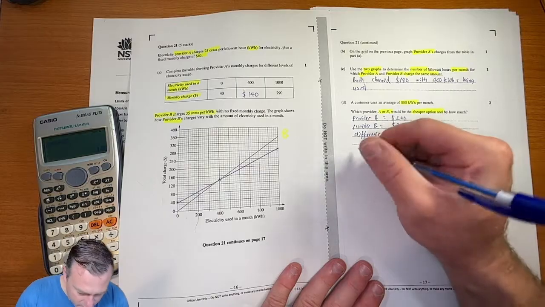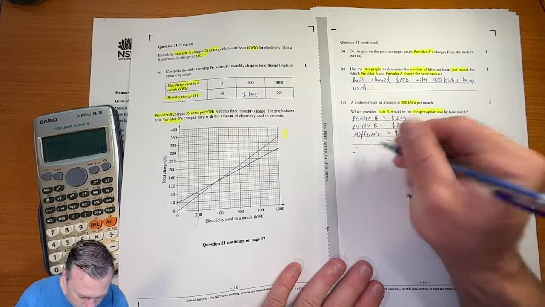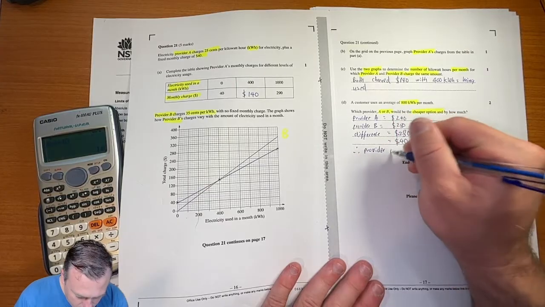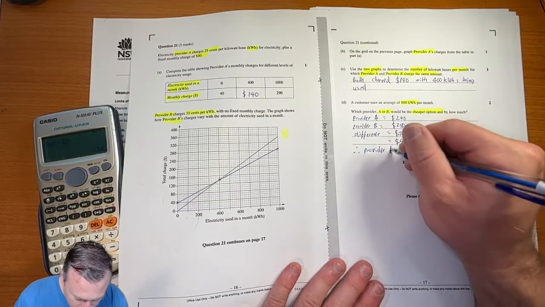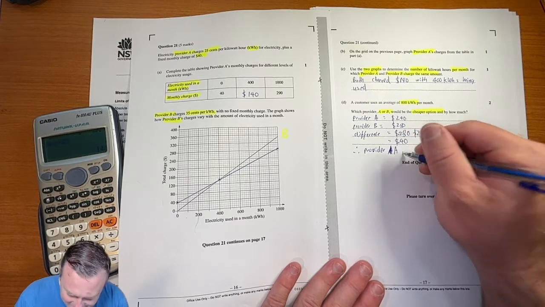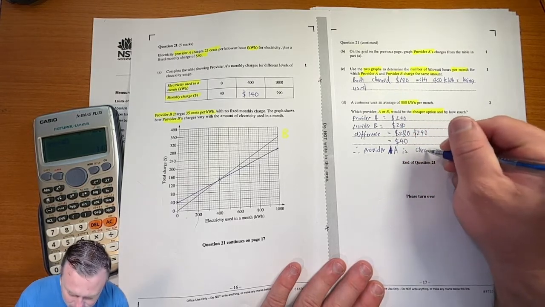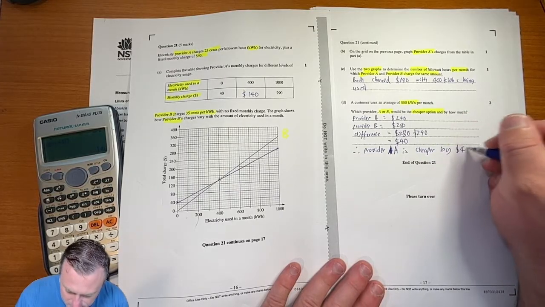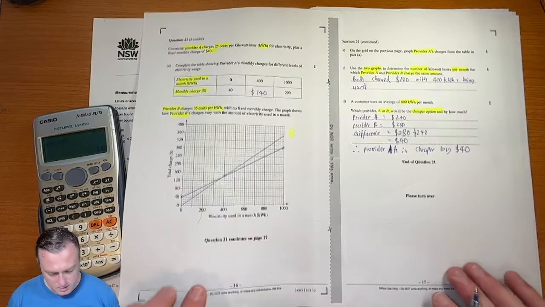So therefore, provider A, that's not so good, A, let's try again, A is cheaper by $40. Done.